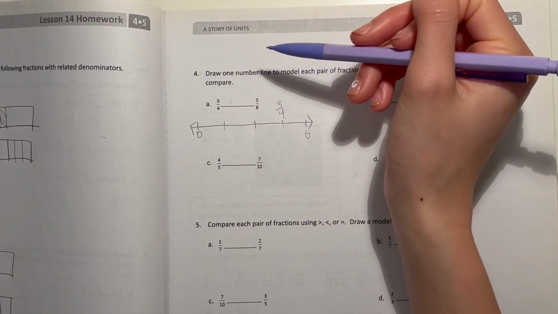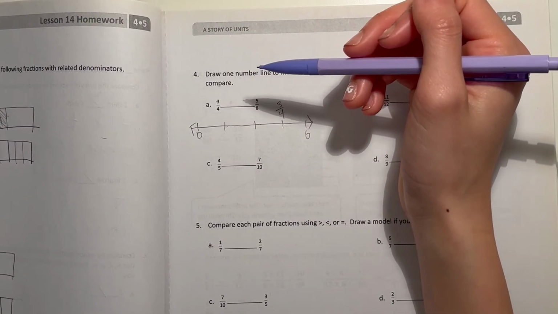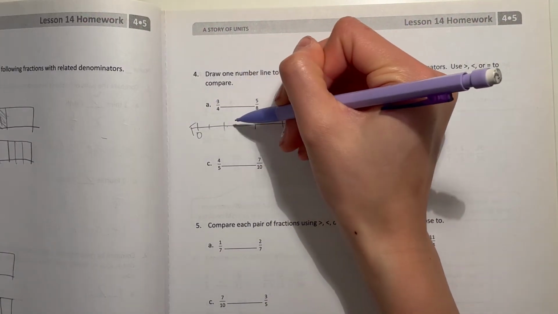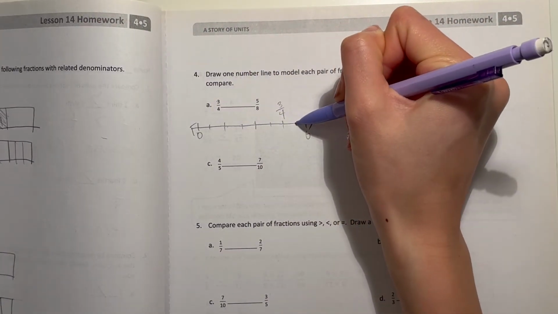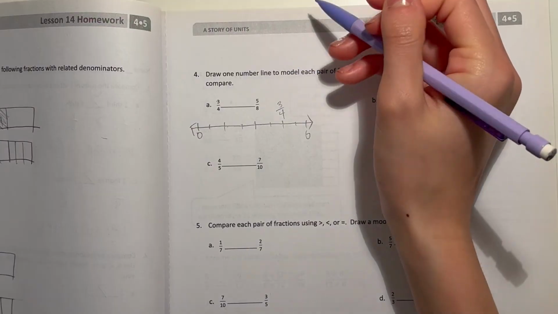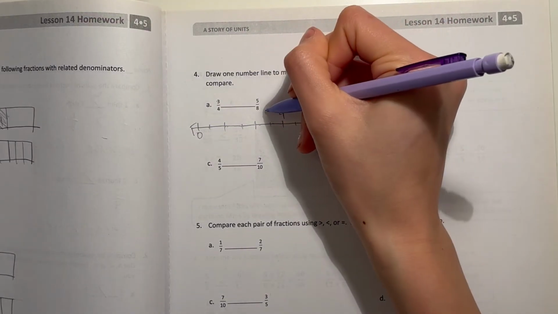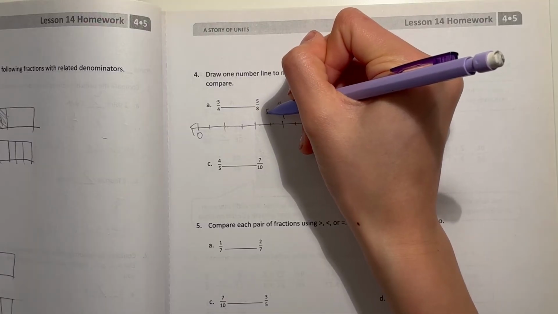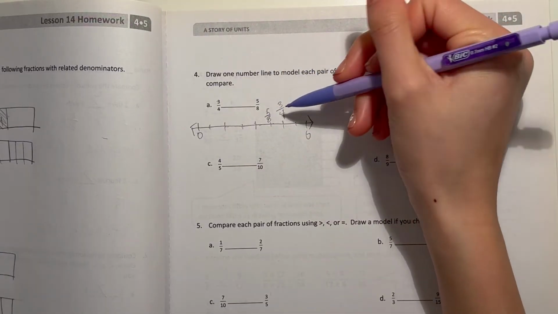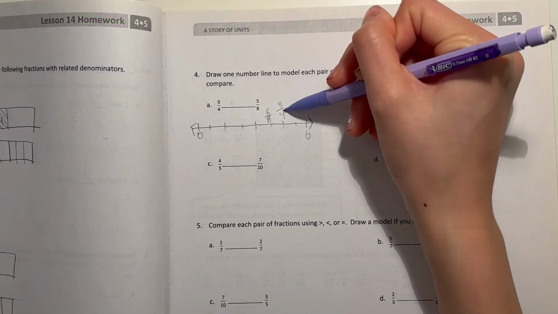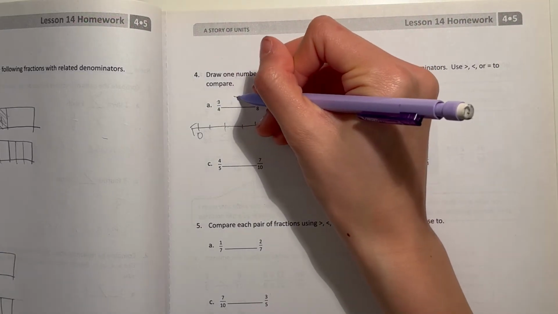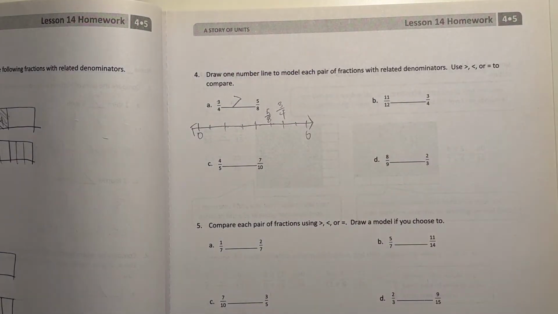Now 5/8, 4 times 2 is 8, so we can split each fourth in half to make eighths. And now 5/8 would be 1, 2, 3, 4, 5/8.